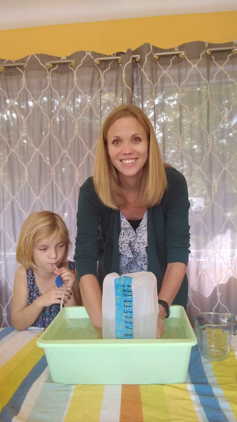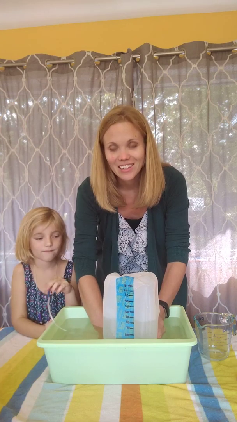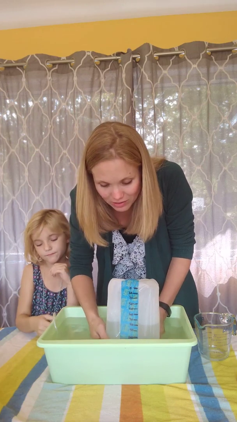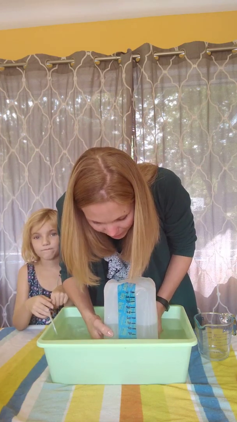Good work, girl. All right, so she blew out a lot of water with that breath. So now we can measure on the side here. She got to about 75 ounces maybe of water displaced by her breath. So that is the result that you would jot down for her.